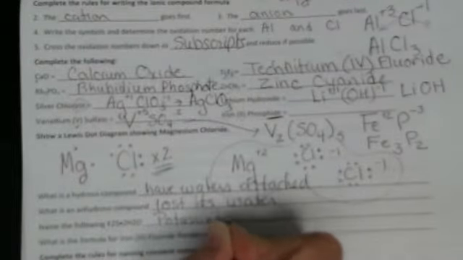So if you see K2S dot 2H2O, that is potassium. And potassium is a group 1. It doesn't need a number. Potassium sulfide. And now there's 2 H2Os, so we're going to say dihydrate. Add the hydrate.